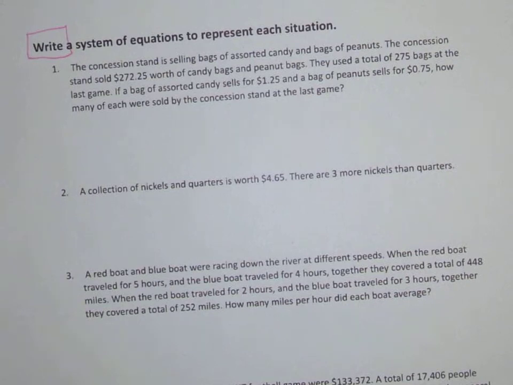All right, so the first one says that the concession stand is selling bags of assorted candy and bags of peanuts. The concession stand sold $272.25 worth of candy bags and peanut bags. They used a total of 275 bags at the last game. If a bag of assorted candy sells for $1.25 and a bag of peanuts for 75 cents, how many of each were sold by the concession stand at the last game?